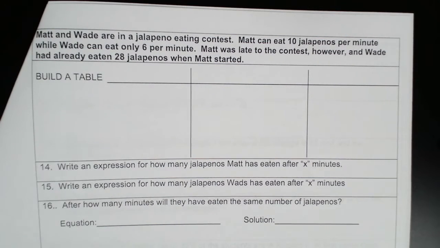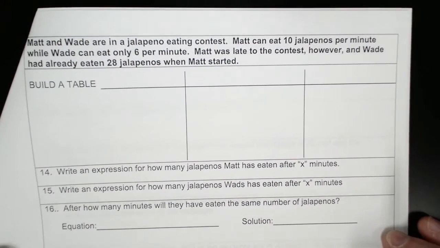We have made it halfway through our review. Here we go, next problem. Matt and Wade are in a jalapeno eating contest. Matt can eat 10 jalapenos per minute while Wade can eat only 6 per minute. Matt was late to the contest; Wade had already eaten 28 jalapenos when Matt started.